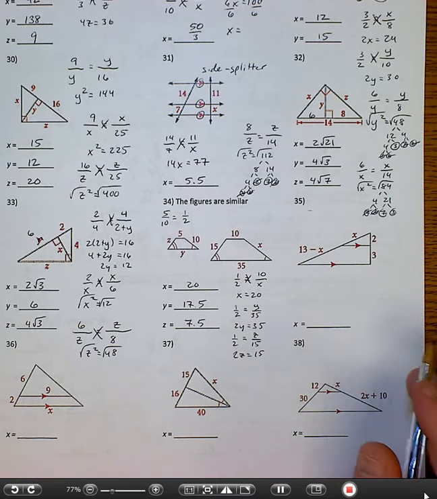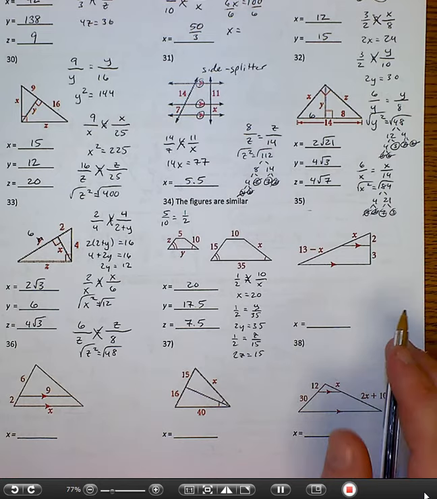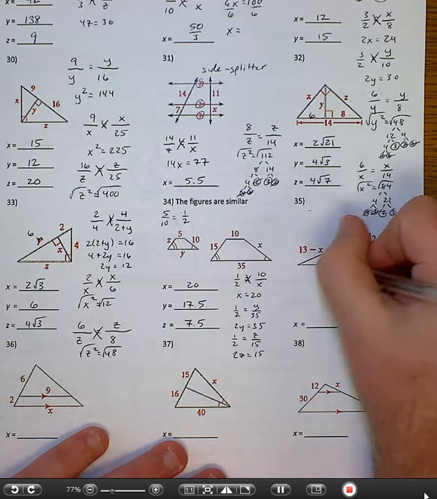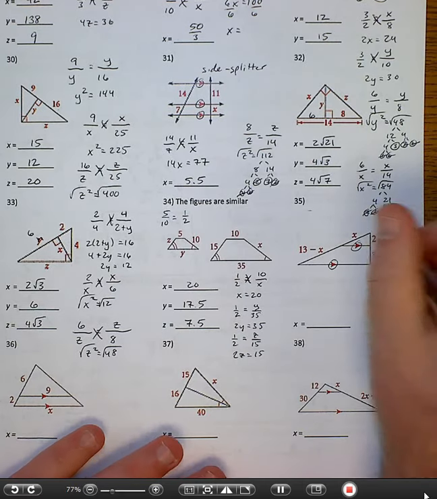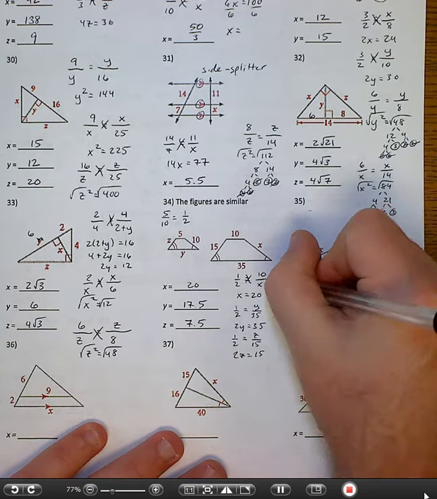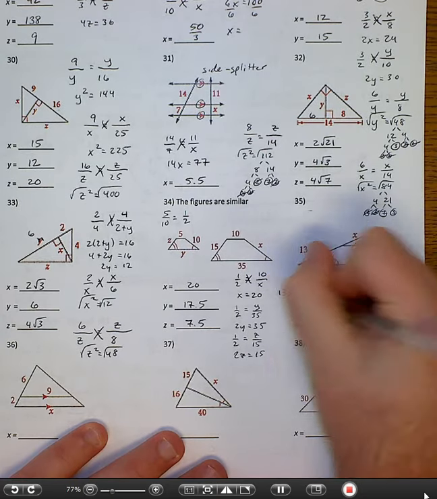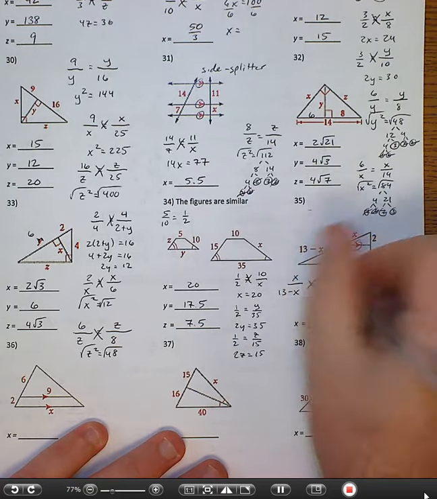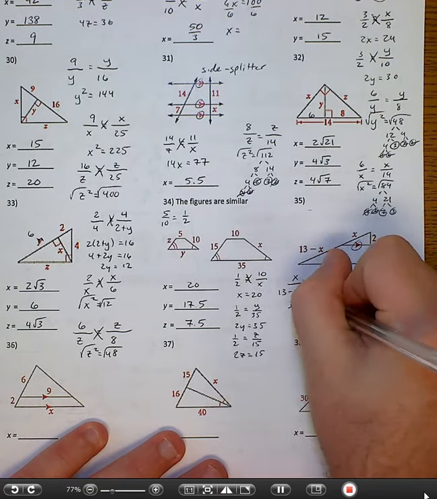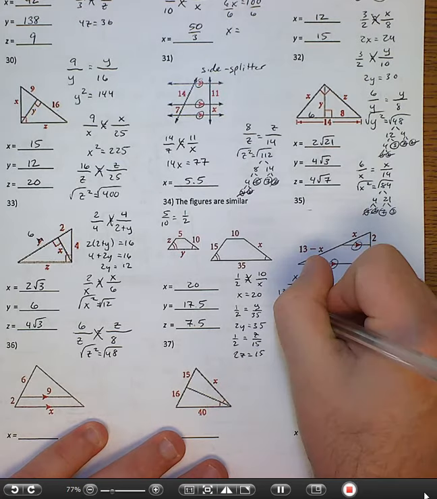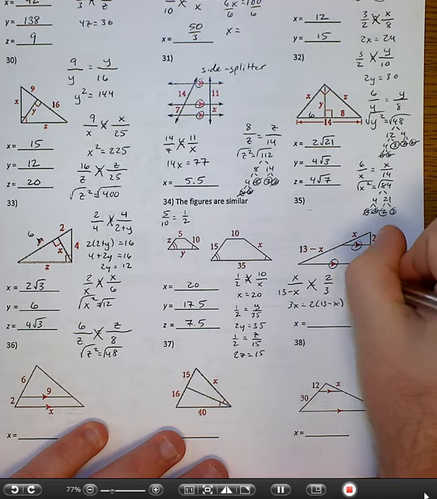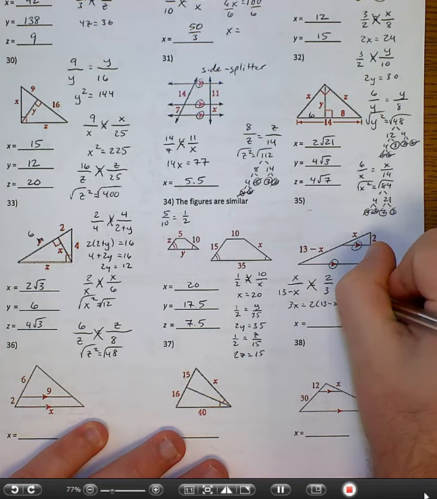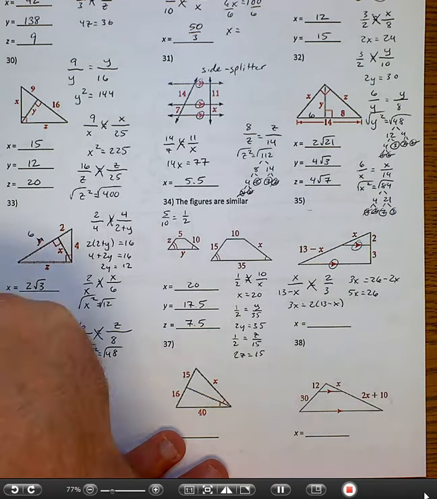Number 35. 2 ways of doing this one. You could do side splitter, since I know that these are parallel. And the way side splitter would work, x over 13 minus x equals 2 over 3. Go ahead and do that real quick. I'll get 3x equals 2 times 13 minus x. So I would get 3x equals 26 minus 2x. Add 2x, I get 5x equals 26. And then 26 divided by 5 is going to be 5.2.